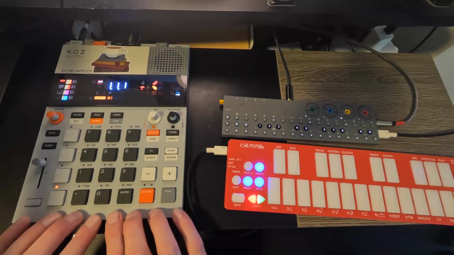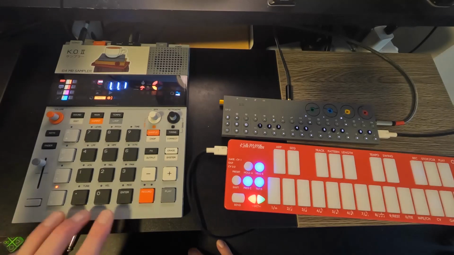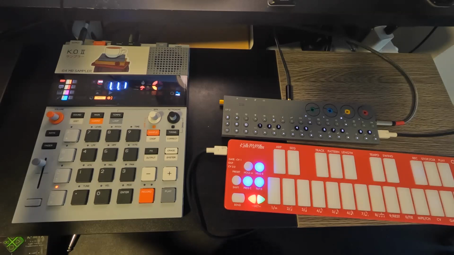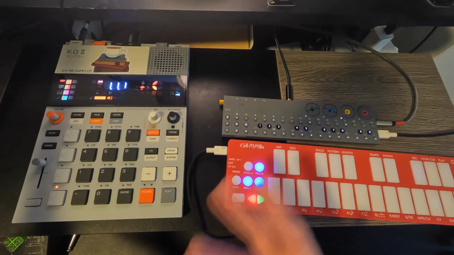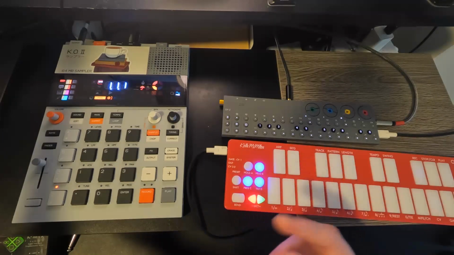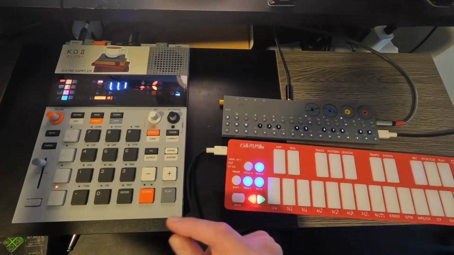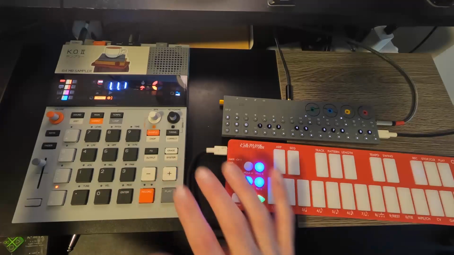Okay, so the KO2's polyphony is limited as far as the sample playback goes. If you want to play back mono samples, you can play back up to 12 at once, or stereo, you can only play back up to 6 at once. However, these MIDI tracks don't seem to count against that.